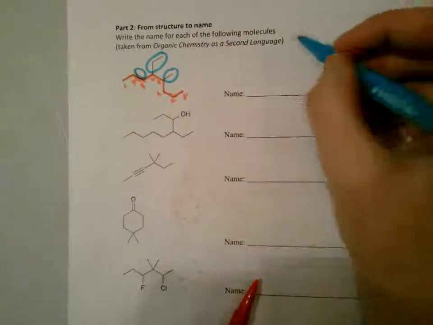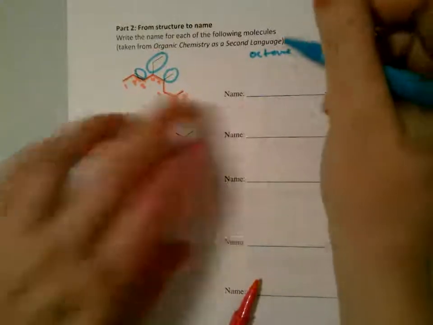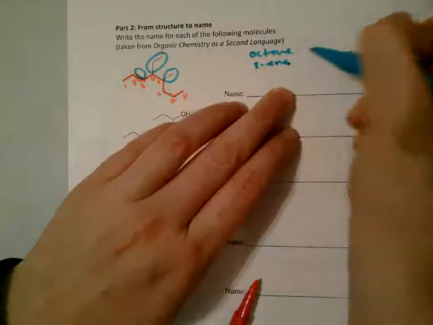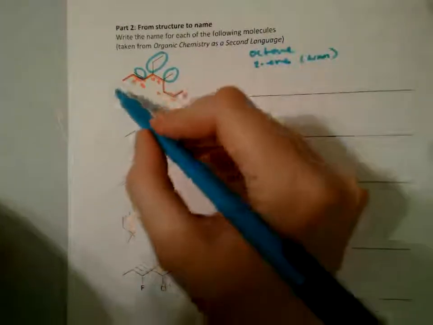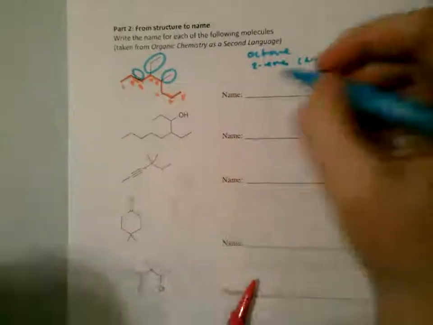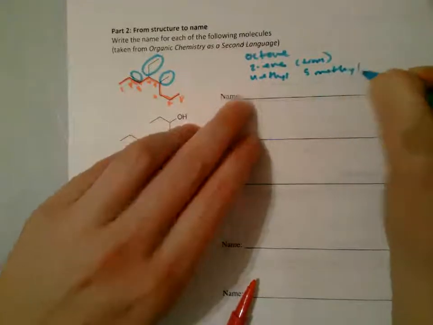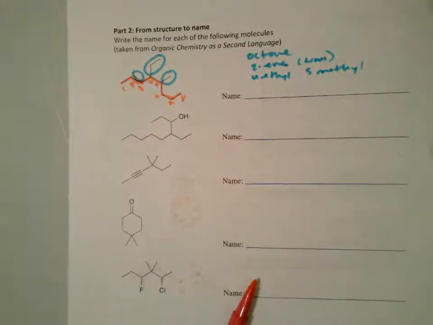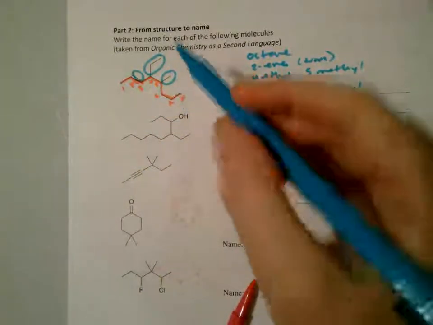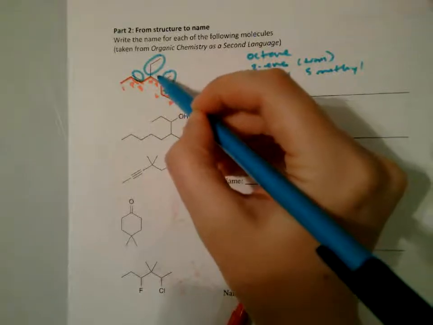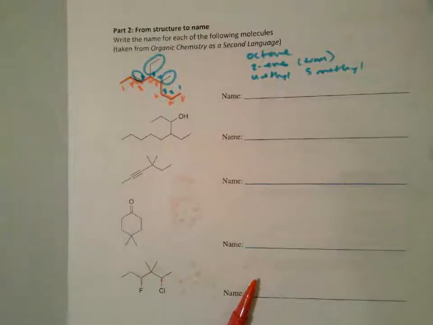So I start out by writing that the parent chain is octane. And then I see that it's 2-ene. And actually that's trans. And then 4-ethyl, 5-methyl. Because the double bond is higher priority, we want it to have the lowest number possible, so that's why I'm starting from that side. But if we were to number from this side anyway, it would still be 4, 5, 6. And so 2, 4, 5 is better than 4, 5, 6 anyway.